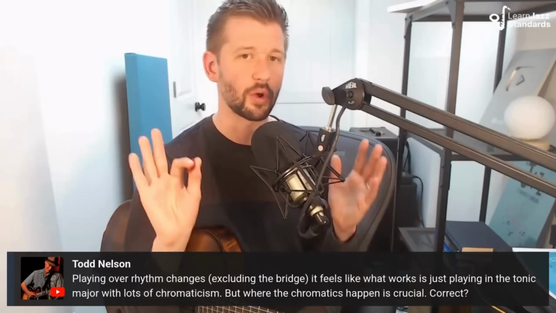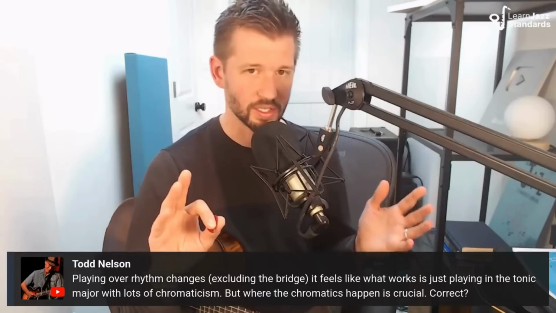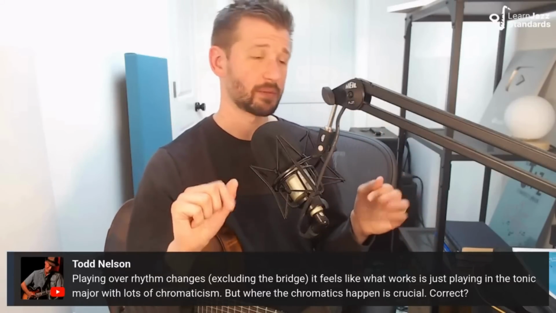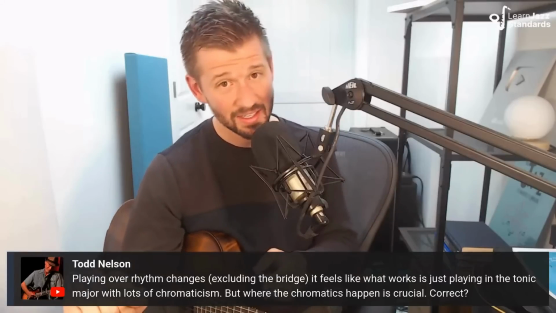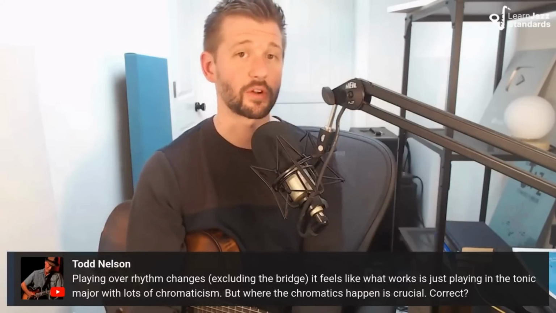Keep in mind that you don't always have to resolve and play every single chord change in rhythm changes. Maybe sometimes you're just playing the 5-1, sometimes the 1-6 and then the 5. You don't always have to play every change, especially when they're going by that fast.